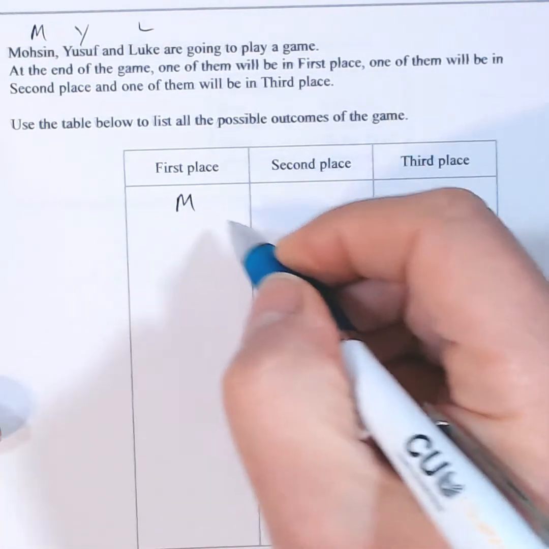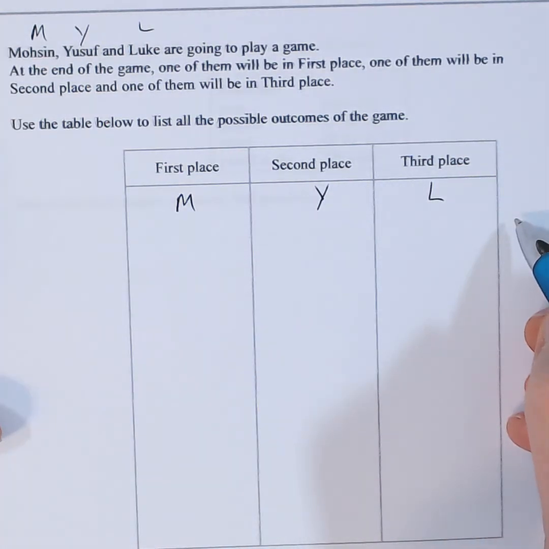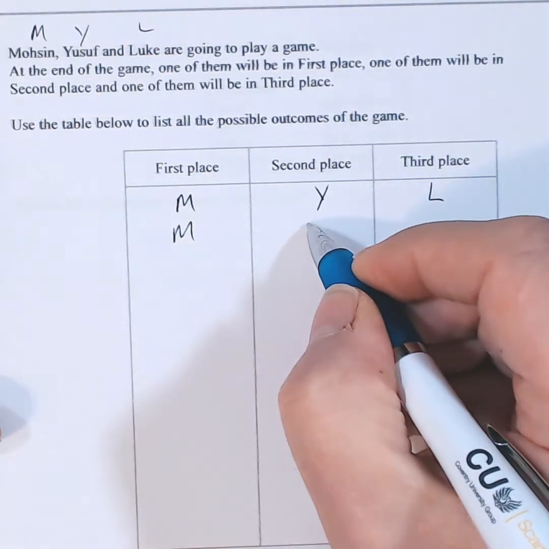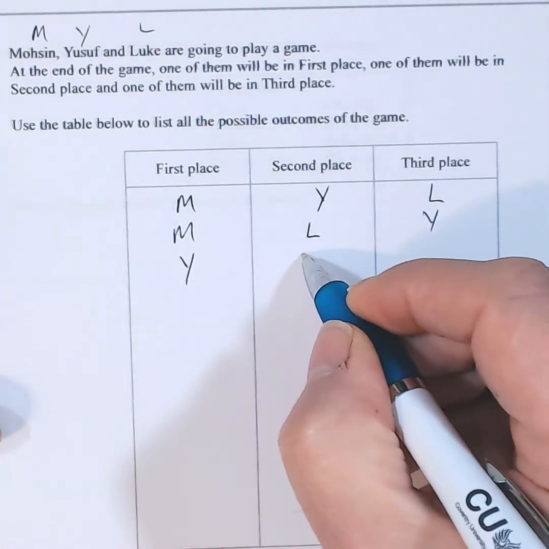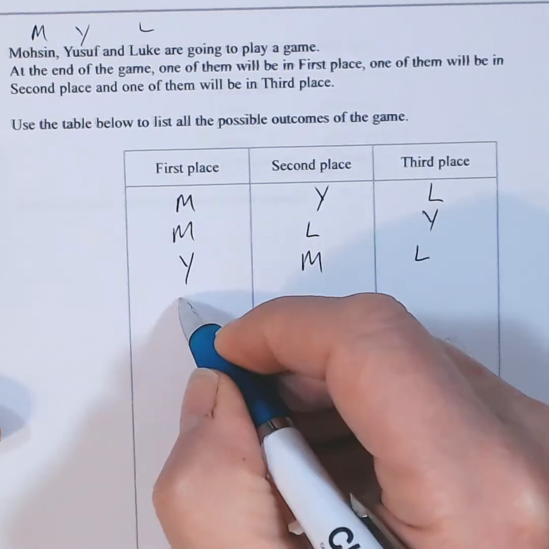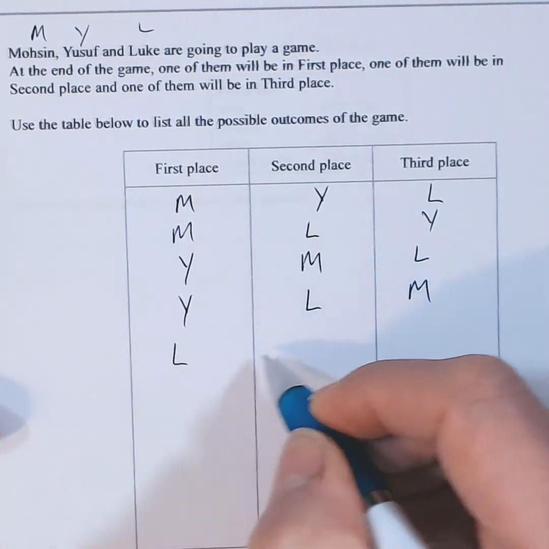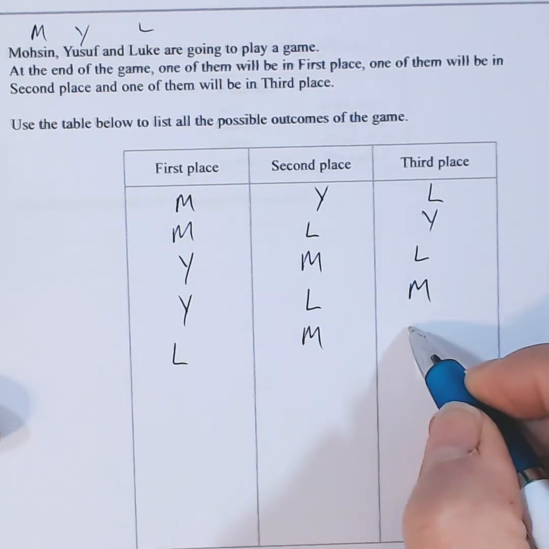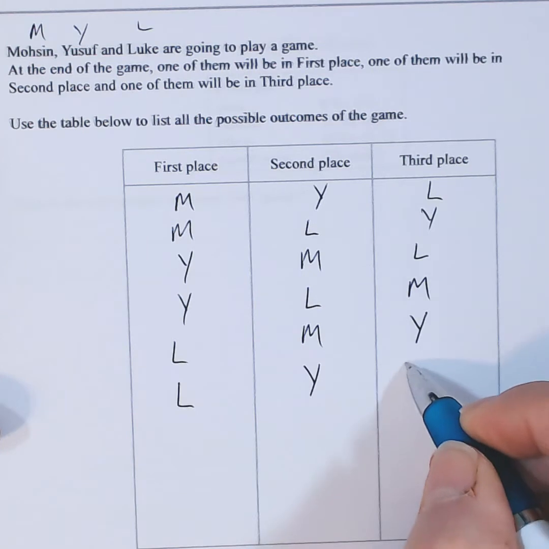So Mohsin could be first and followed by Y and L. Could also be first but then followed by L, Y. Yusuf could have been first followed by the other two. Could be first followed by the other two in a different order. Luke could have been first followed by the other two. And again, Luke could have been first with the other two in a different order.